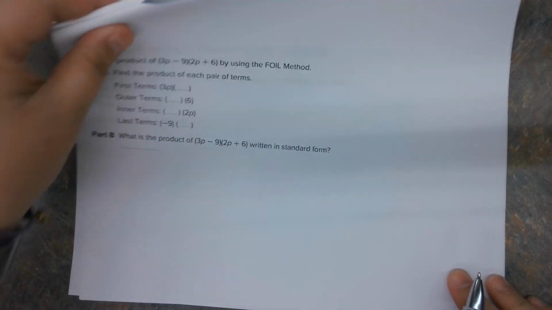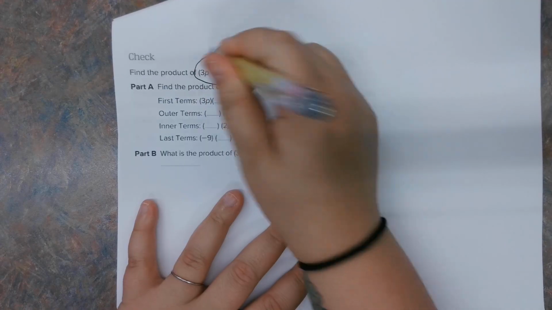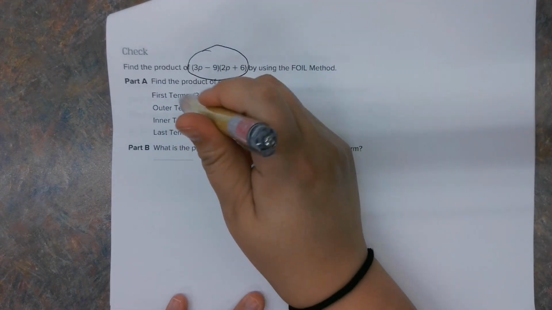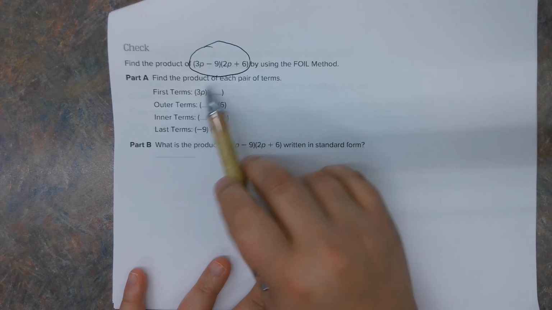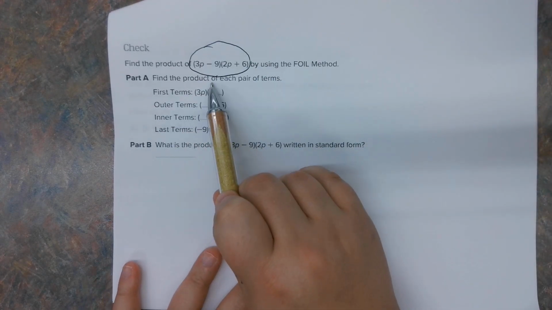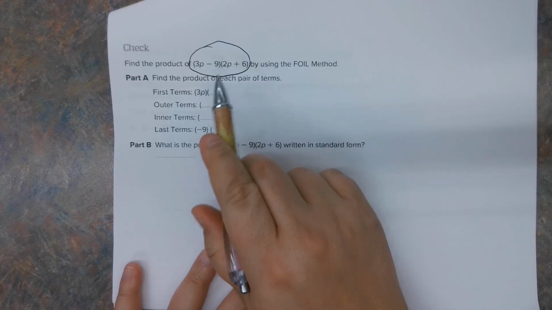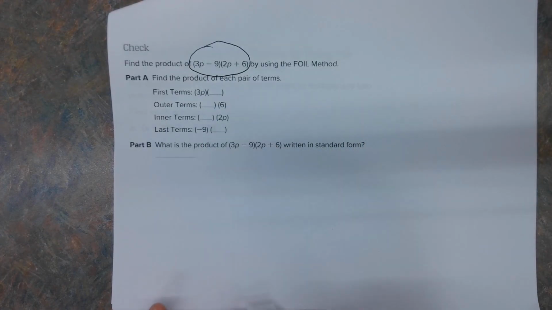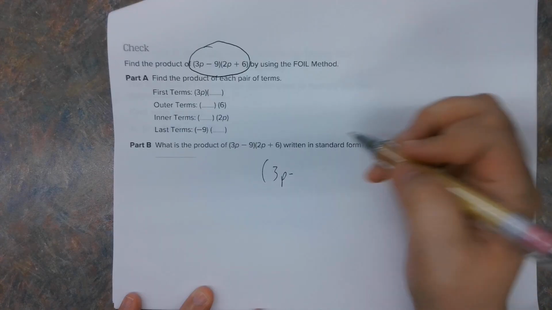Now you're going to do the check. Okay? Here's the actual problem. I know it puts more words there. You don't have to do this part. I just want to know the answer at the end. But, yeah, it's asking you to figure out which terms you're multiplying by which terms here. So pause the video. Use the FOIL method to solve this.